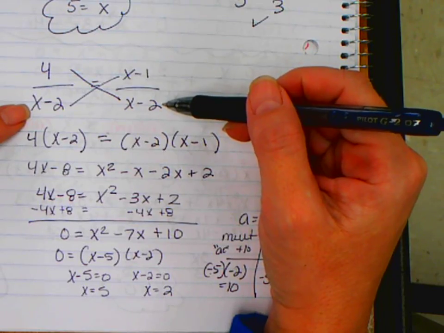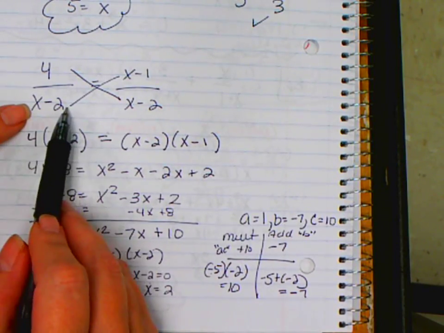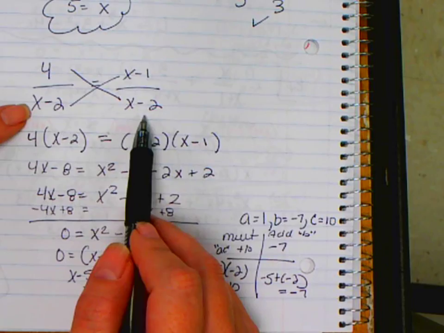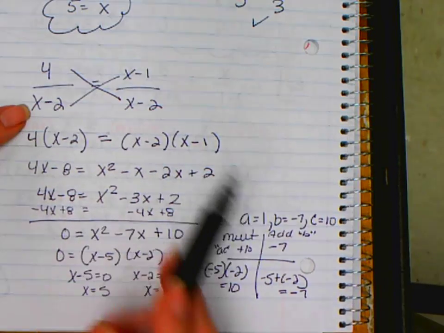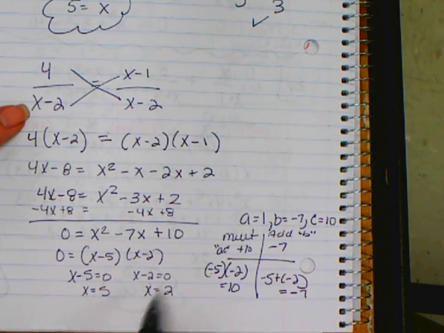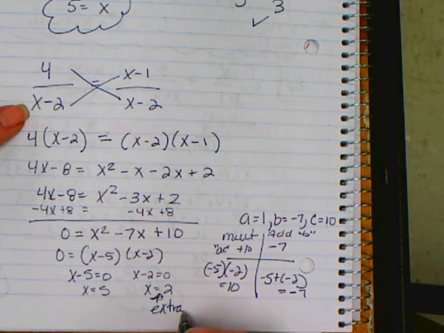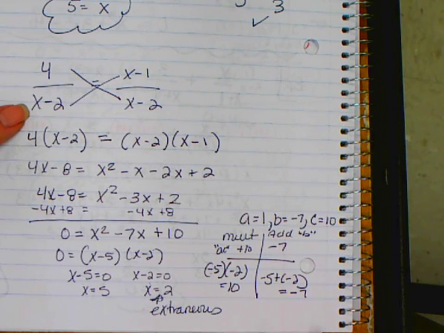Right, our exemption, right? If we plug 2 in the denominator, 2 minus 2 is 0. Can't have that. So just knowing that right there, we know without even checking the 2, it's not going to work because it's going to give us a 0 in the denominator. So 2 is extraneous. So even just thinking about what your exemptions are will help you. So our only solution, again, as we saw above, is 5.